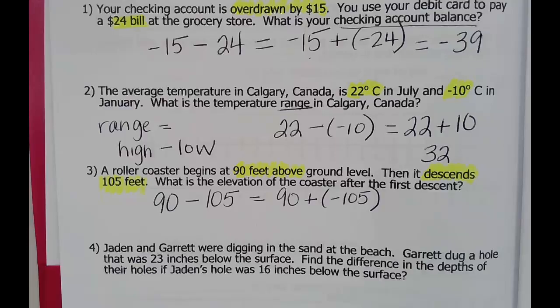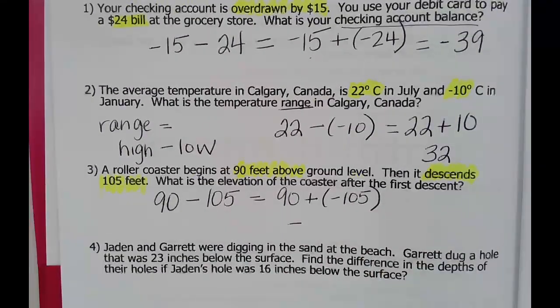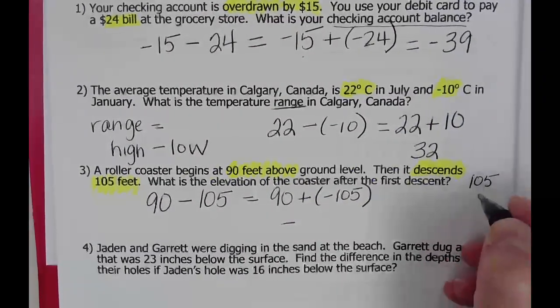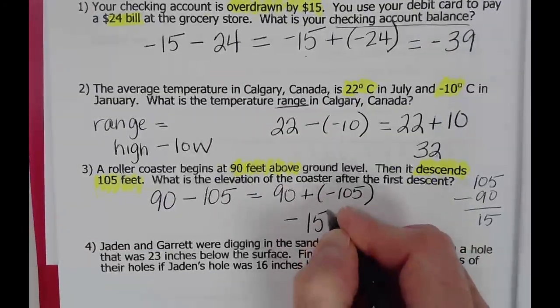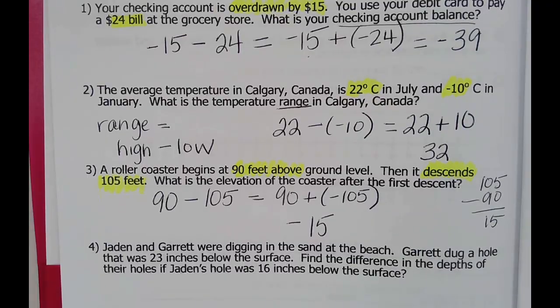Is my answer going to be a positive or a negative? Negative what? 15. On the side, you may want to take 105, subtract 90, and get 15. What does that mean? It goes 15 feet under the ground. Underground. Is that possible? Yes. Like a tunnel. Yes. Sometimes it looks like it's going underwater when it goes down.